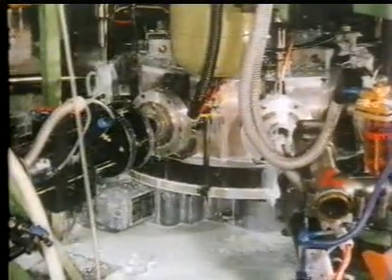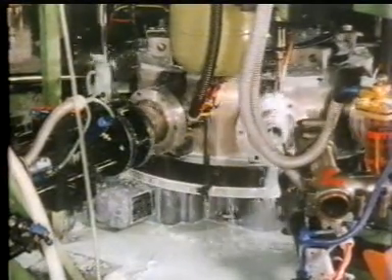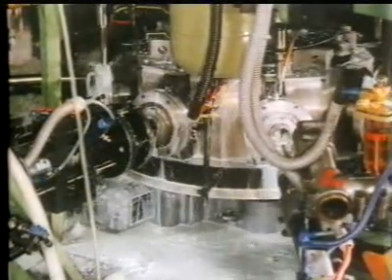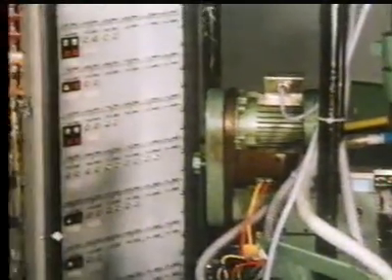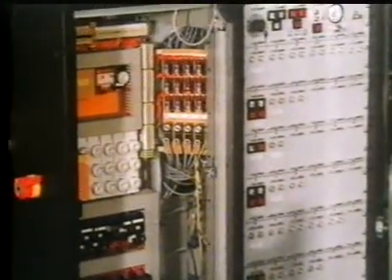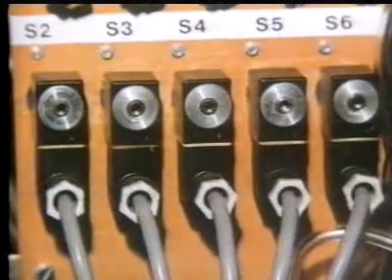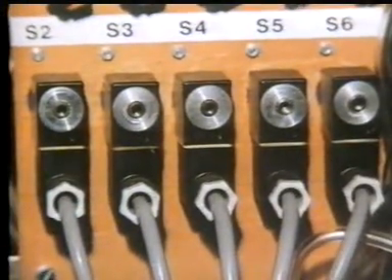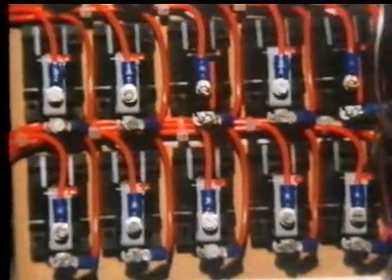Machines and fixtures must be controlled. For systems such as this rotary indexing machine, pneumatic and electric working elements are used. Both types of control must be linked to one another. This requires transducers. There are two kinds.